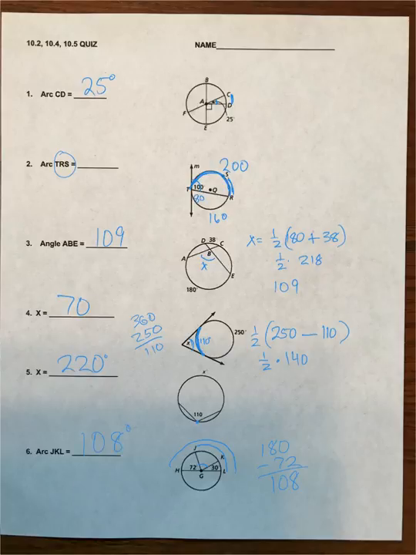And there you go. That's your quiz. Hopefully you all thought that was easy.